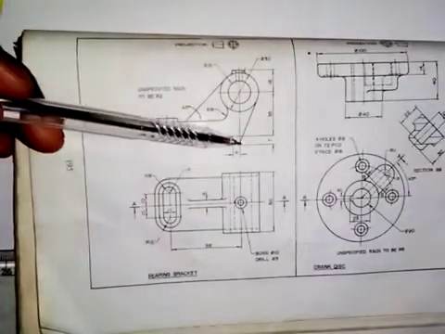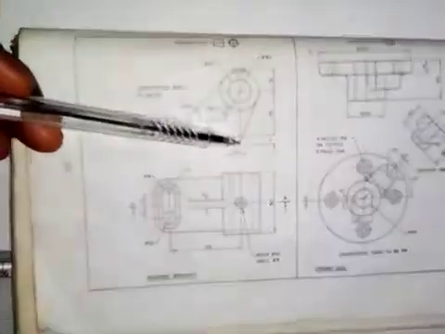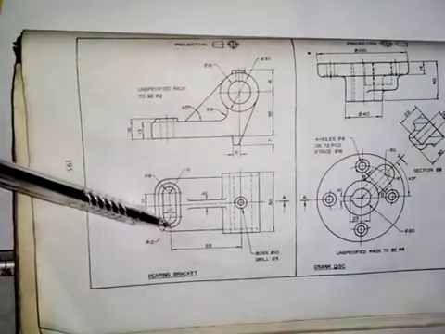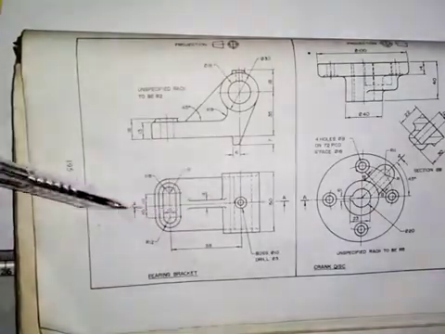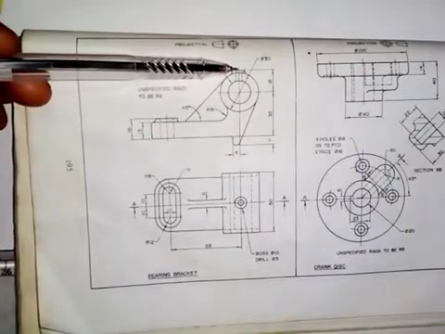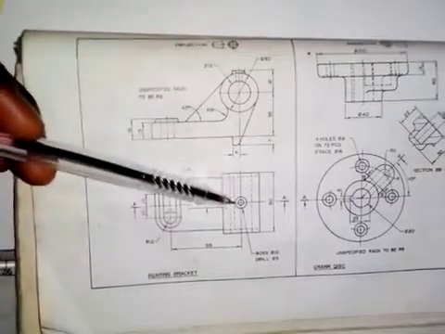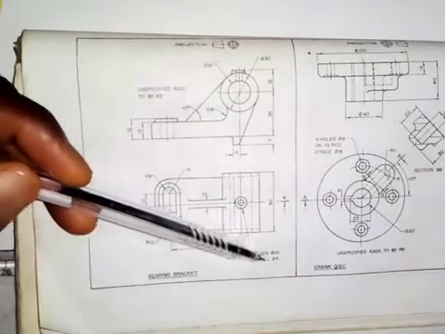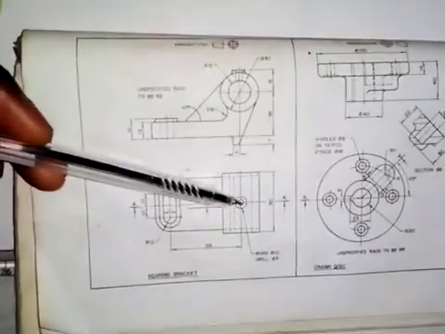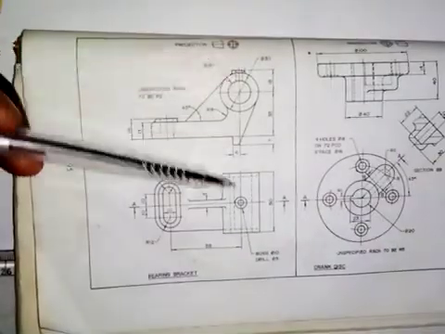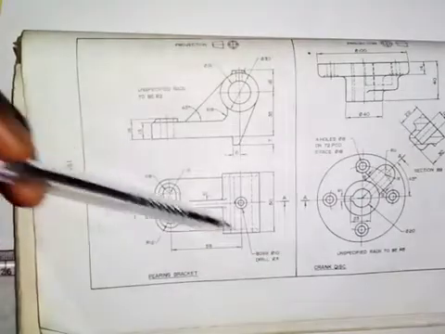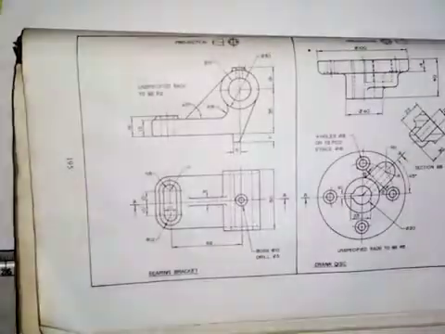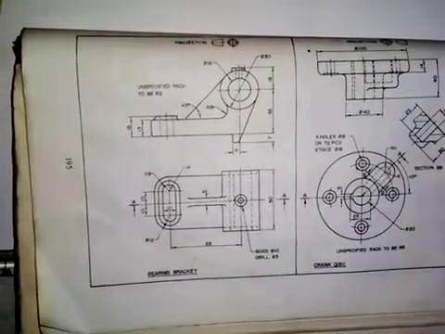Then the distance from the center line of this circle, which is also part of this part, to the center of this circle here is 58 millimeters, as we have in the plan. And for this part that we have here, it is shown as the boss in the plan, with a diameter of 10 millimeters, and the small circle, the drill, has a diameter of 5 millimeters. All these dimensions we are going to make use of to draw the sectional front elevation.